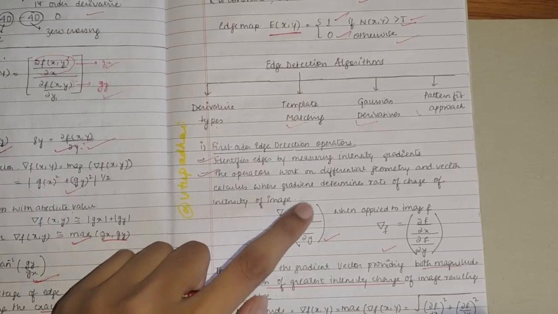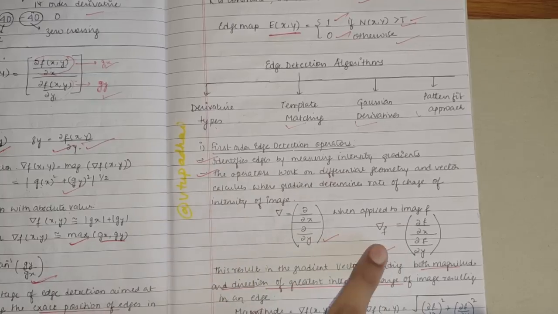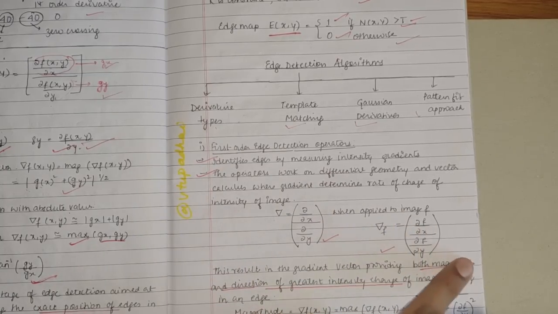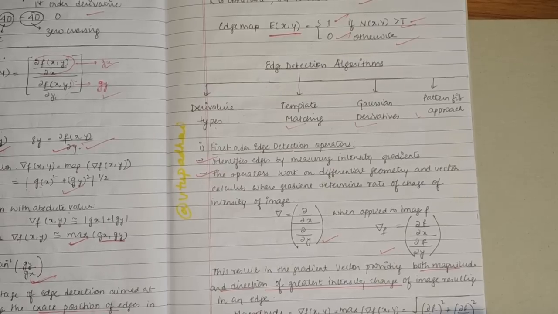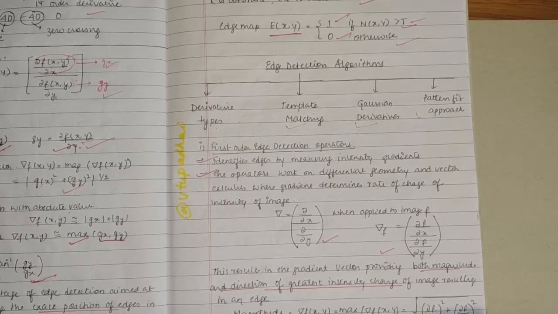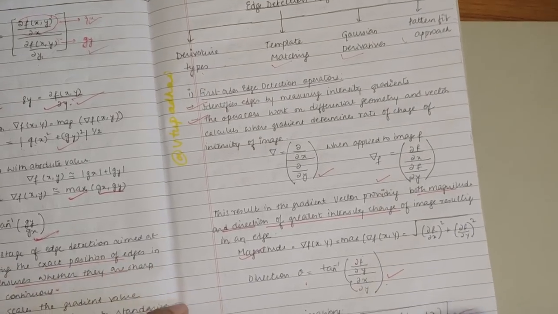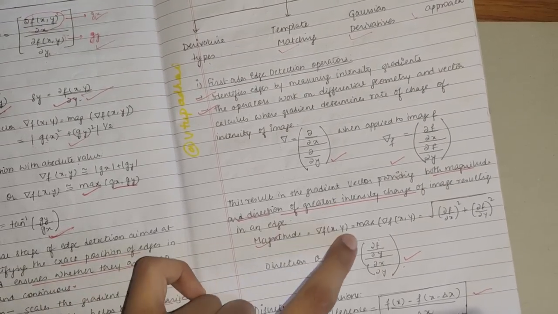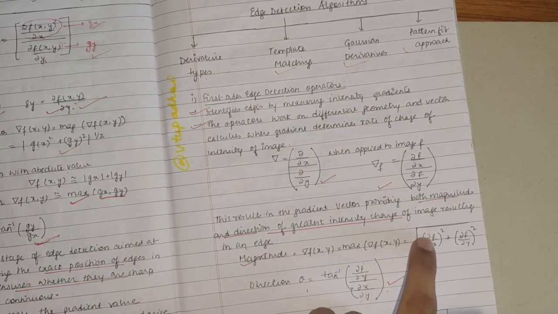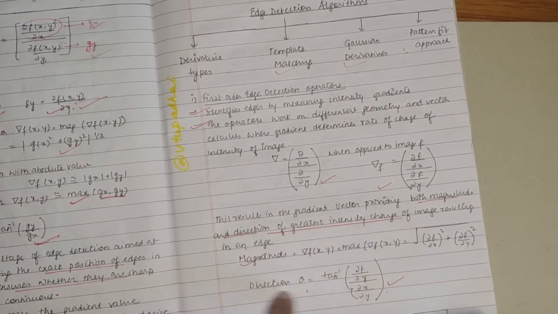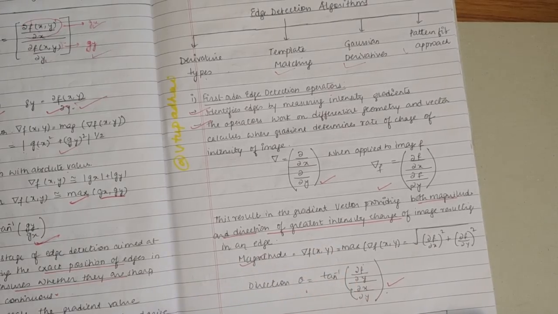So delta equal to dou upon dou x, dou upon dou y. When this is applied to any image function f, dou f will be equal to dou f upon dou x, dou f upon dou y. This resultant value provides the rate of change of intensity of the gradients. The magnitude, delta f of x comma y, equals the square root of dou f upon dou x whole square plus dou f upon dou y whole square. At the same time, theta is equal to tan inverse of dou f upon dou y divided by dou f upon dou x.